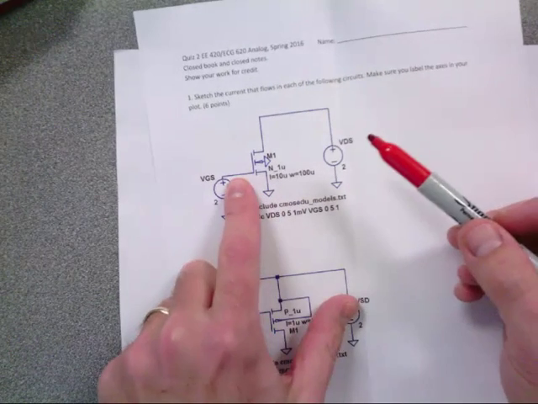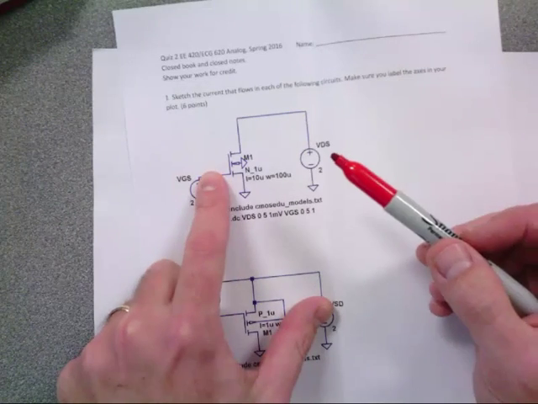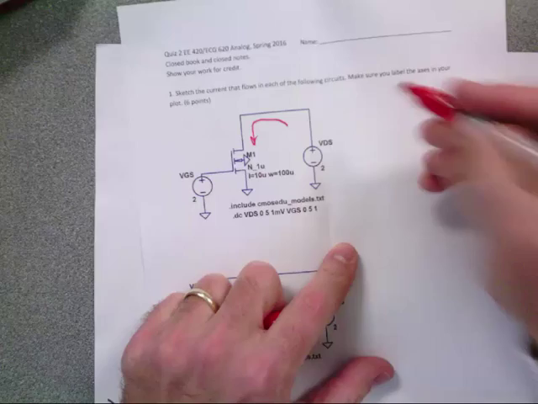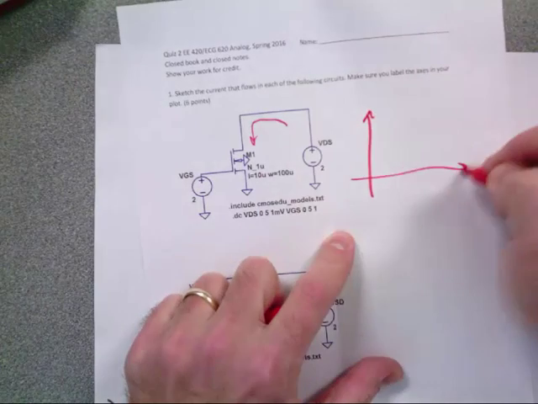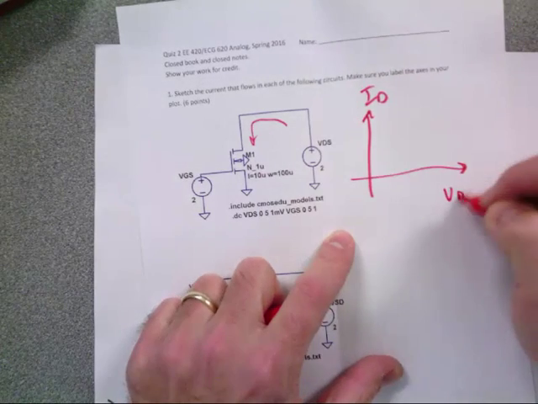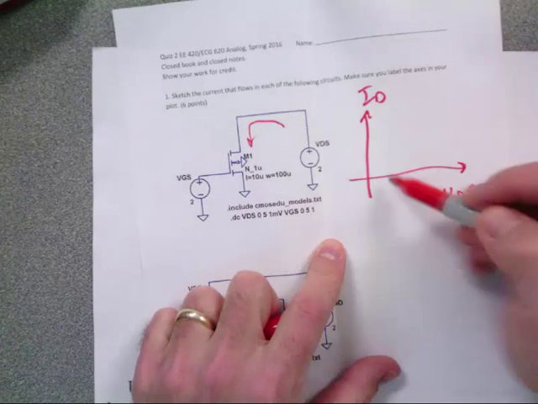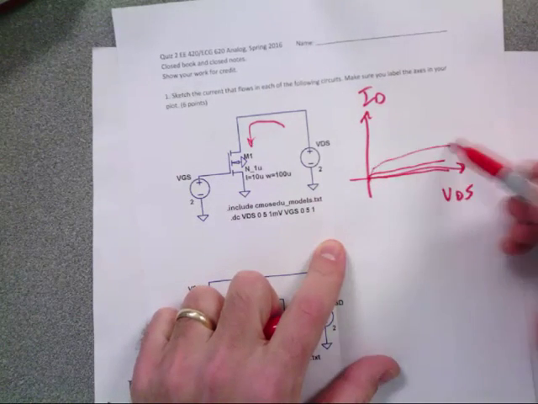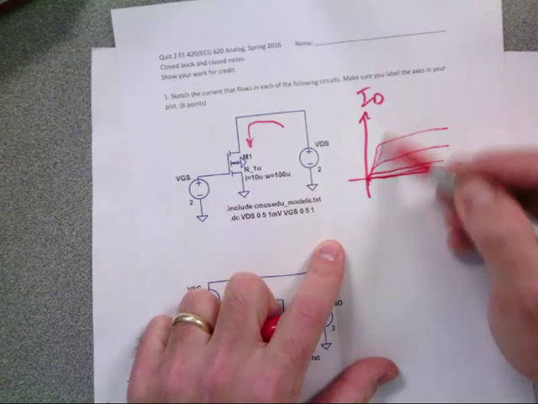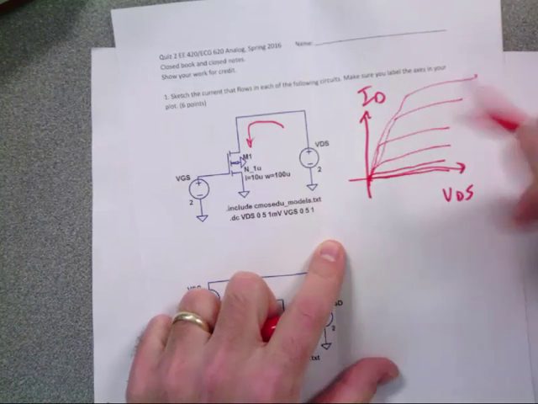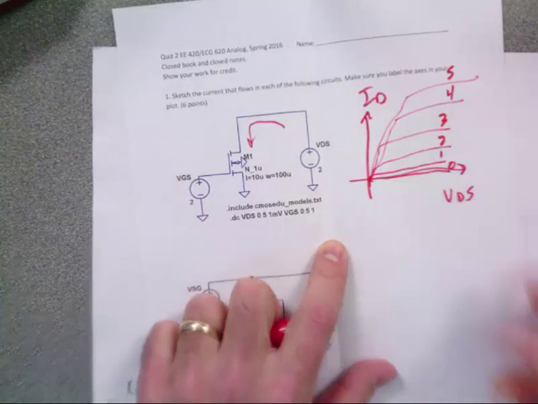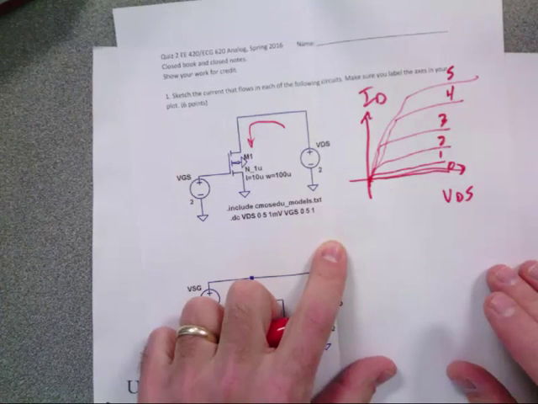How much current flows into the gate? 0. So the only current that's flowing in the circuit is here. So you go boom, ID versus VDS, and we go 0 to 5. So we go 0, 1, 2, 3, 4, 5. Boom, done, 100% points.